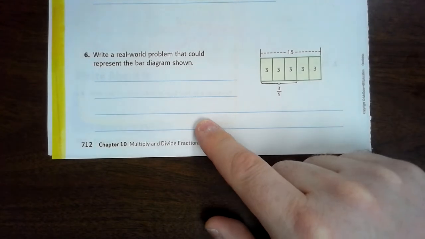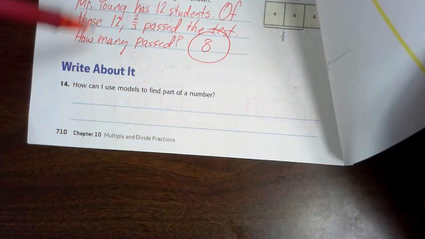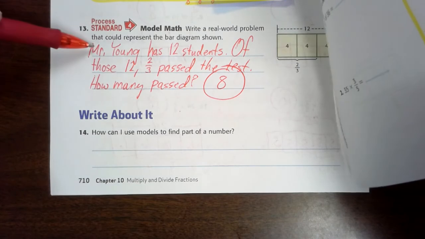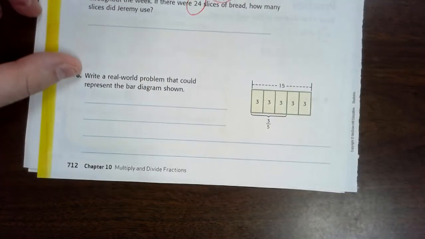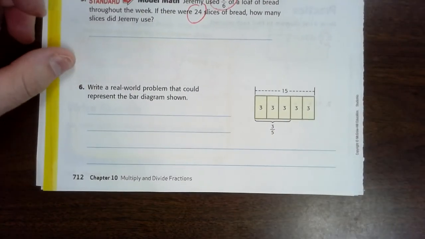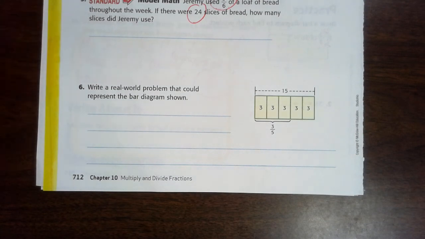And then down here, you have to write a real-world problem, and you can use one like I did. Don't use Mr. Young, this one, but this is what you're doing. Like on this problem here, you just have to come up with a problem from real life using these numbers down here. All right, so be creative with it, but also don't be violent with it.